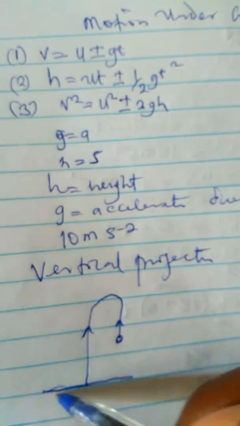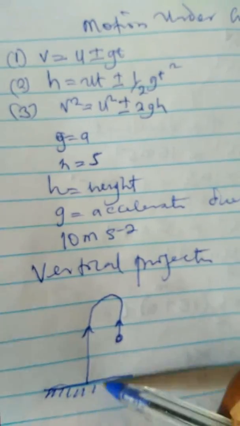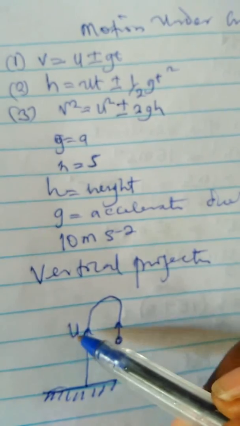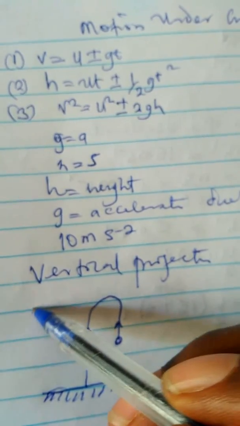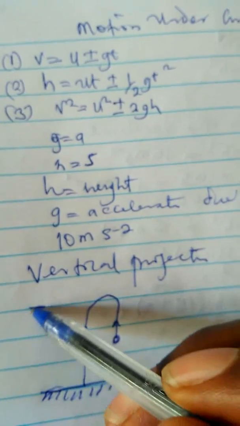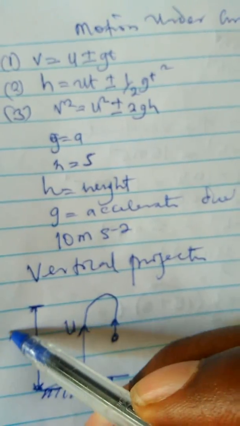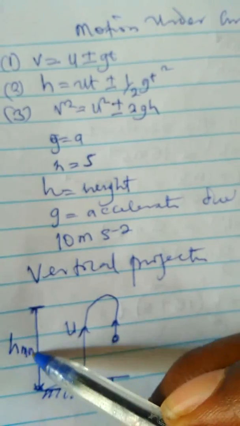So we'll just say this is U, and at this height we'll say this is the maximum height, H max.